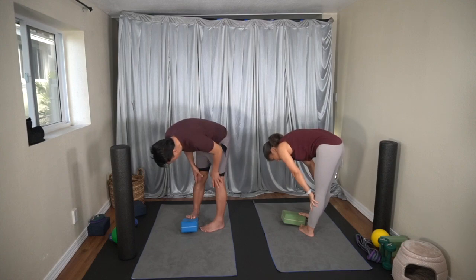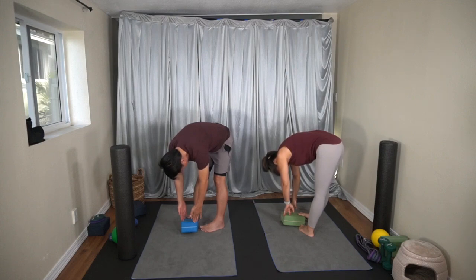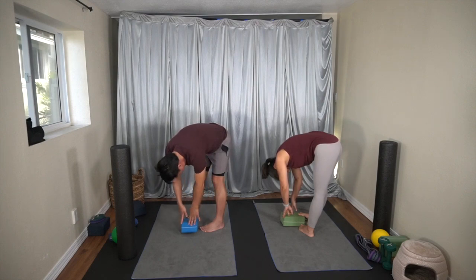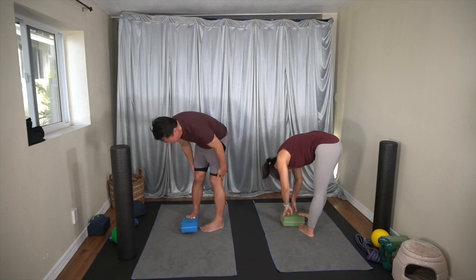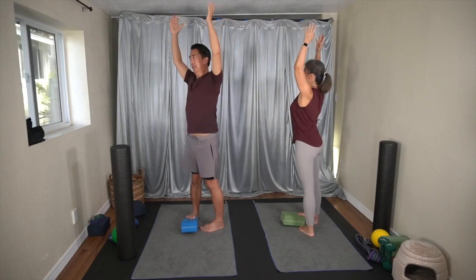Same thing, keep your knees turned out even though you're toeing in. Abs are on, shoulder blades are down and back. You're pulling yourself forward. Keep breathing. Okay, and then we're going to come back up nice and tall. We're going to arch in the opposite direction. Hip side to side.